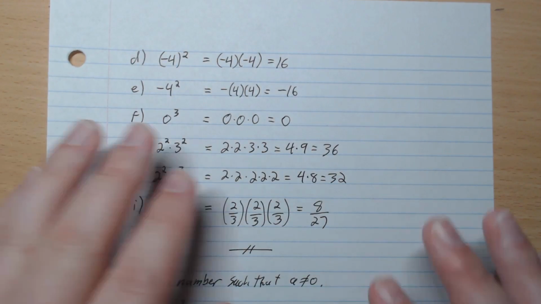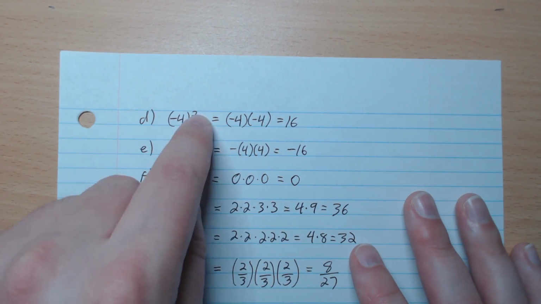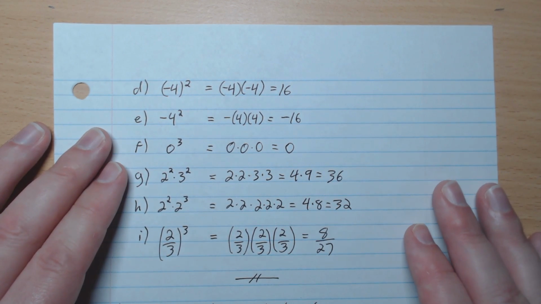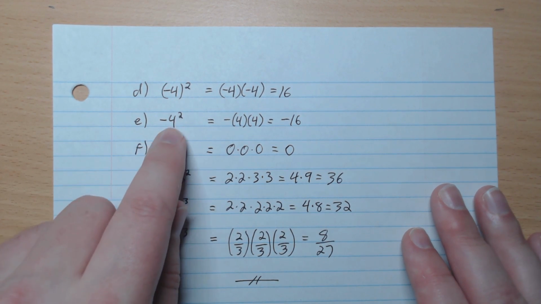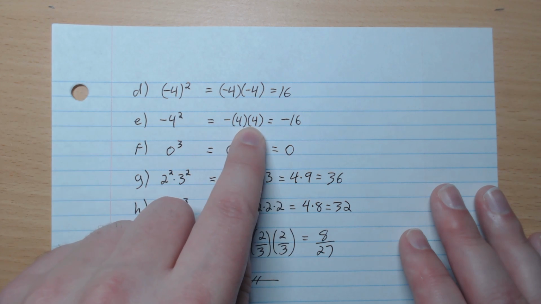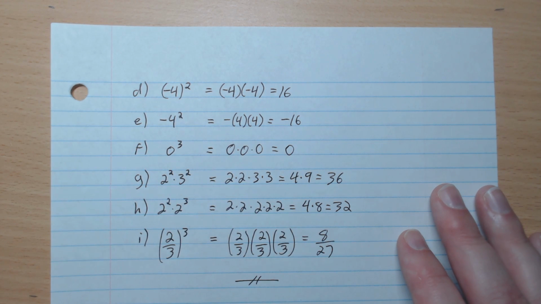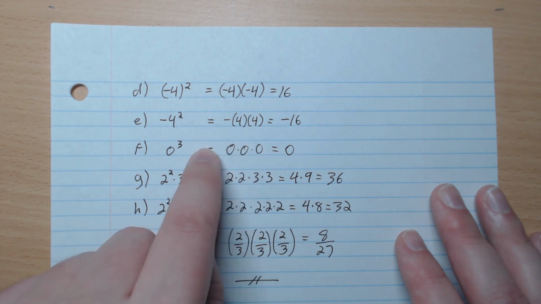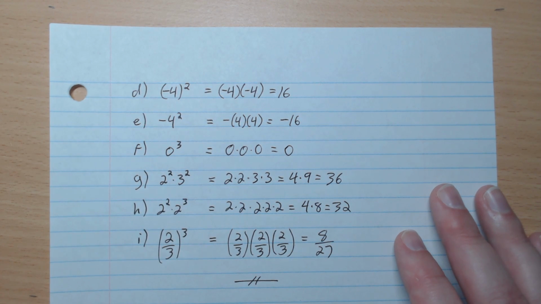Okay, we're back. So here we have all of negative 4 squared. So negative 4 times negative 4 gives 16. Negative 4 squared, we have just the 4 touching the exponent. So it's negative times 4, which gives negative 16. 0 to the 3: 0, 0, 0. Multiply that, you get 0.